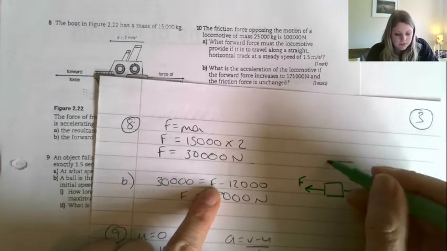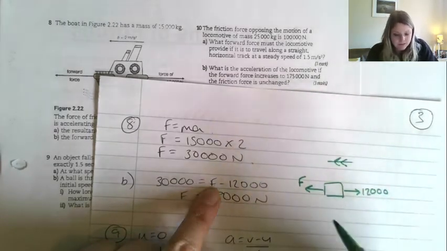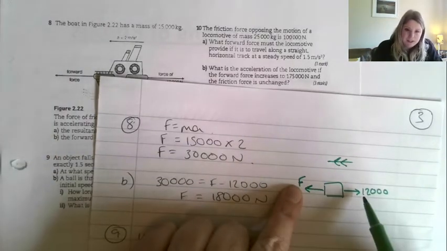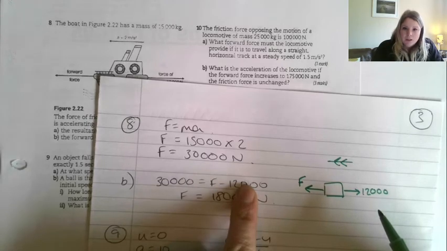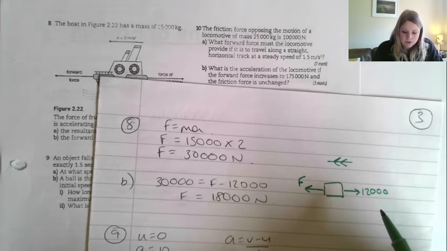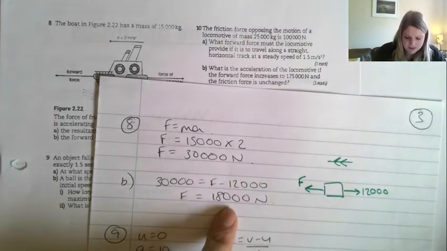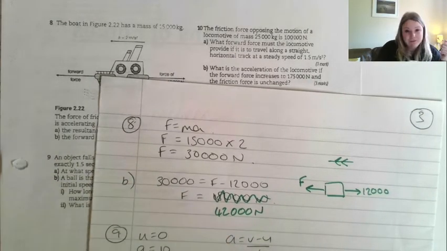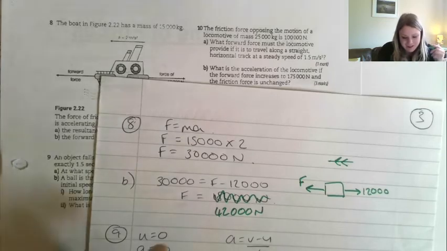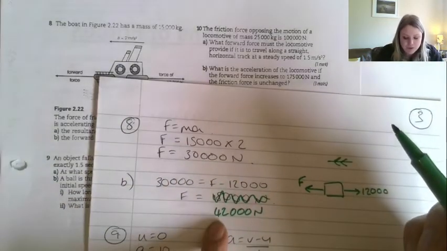Because it's accelerating this way, the resultant force is going to be F minus 12,000. So we need to add that 12,000 onto both sides. Hold on a second. Oh, this is just full of mistakes, isn't it? And we get 42,000 newtons. Sorry. So we add 12,000 onto both sides, 42,000 newtons.